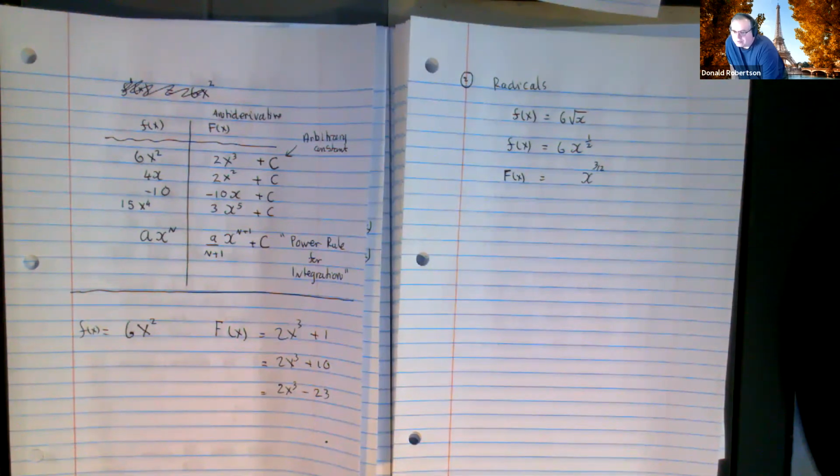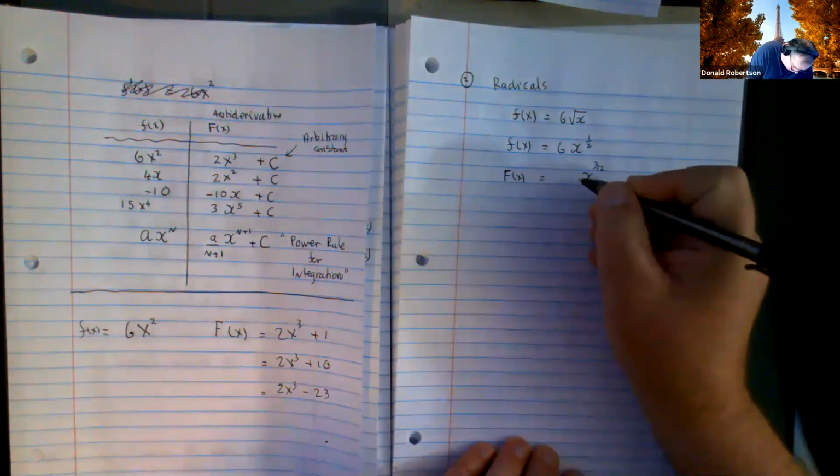Now, divide by the new power. So you have to get a little bit creative here. Isn't dividing by 3/2 the same as multiplying by 2/3? Right? Dividing by 3/2 is the same thing as multiplying by 2/3. So 2/3 of that guy gets you 4.